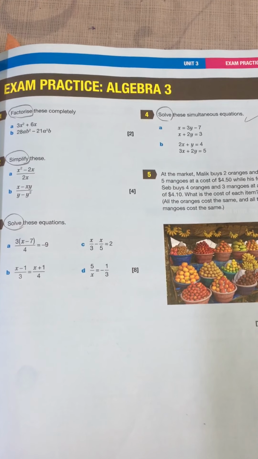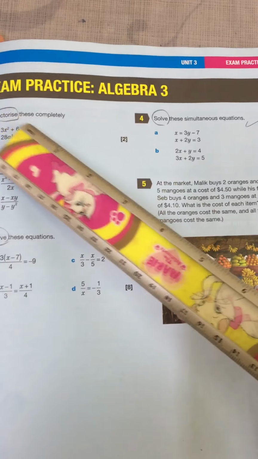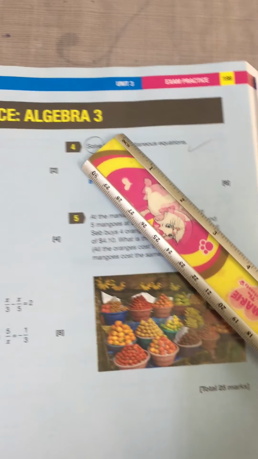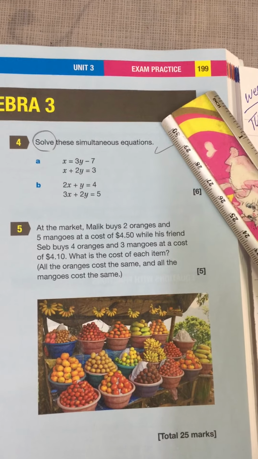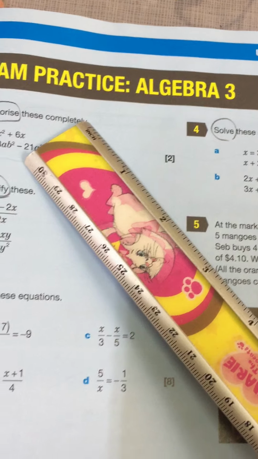Bismillahirrahmanirrahim. Good morning, everybody. Our lesson today is exam brackets, algebra 3, on page 199.